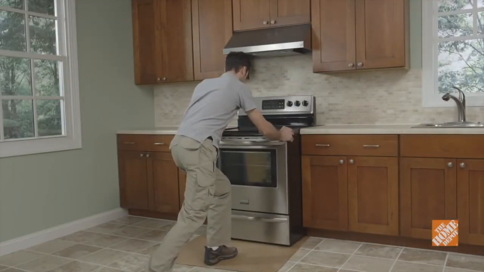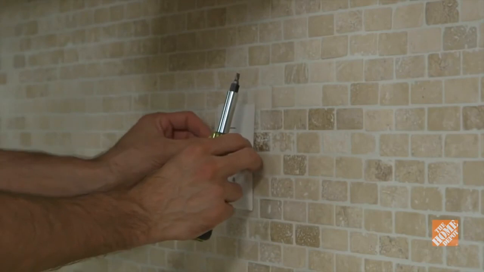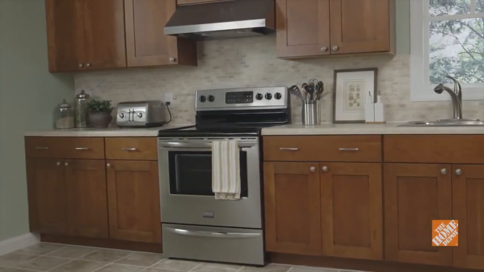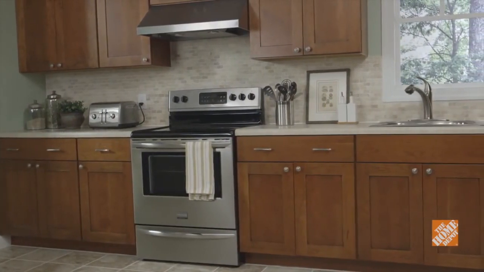Replace your appliances and cookware and restore the power to your electrical outlets. To maintain your backsplash, wipe it down occasionally with a kitchen or glass non-acidic cleaner to keep it looking great.